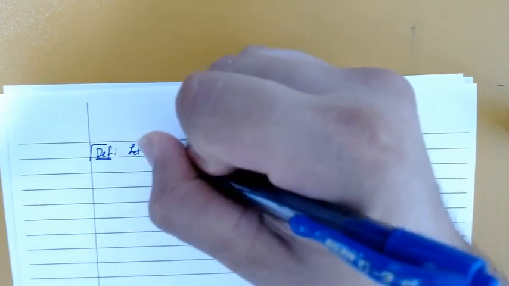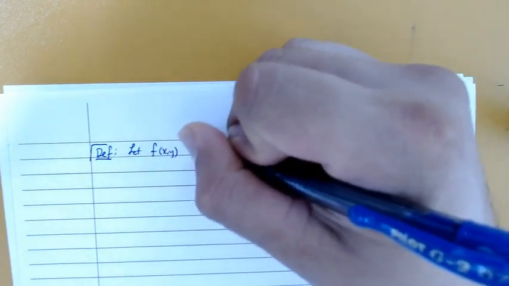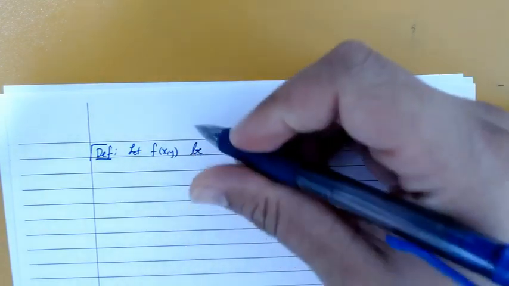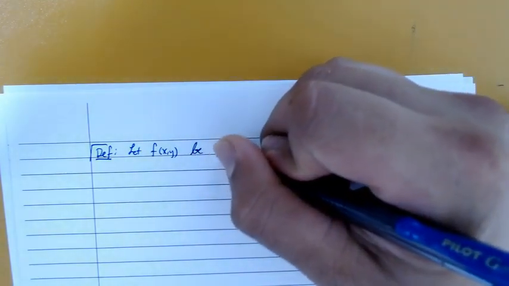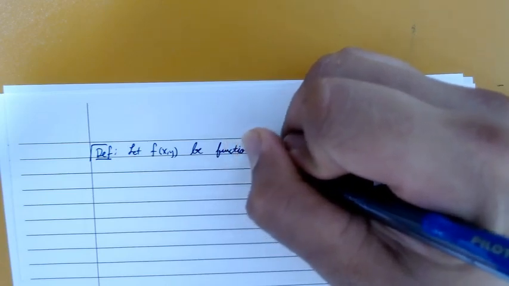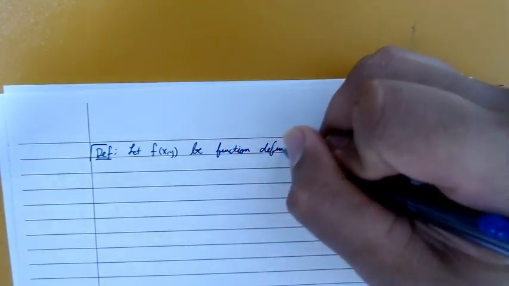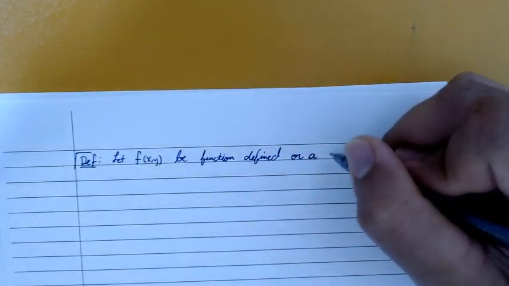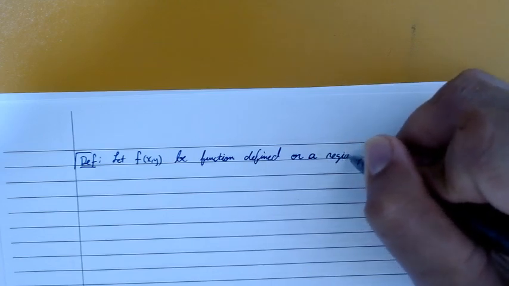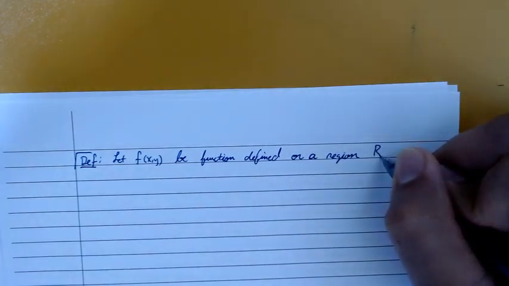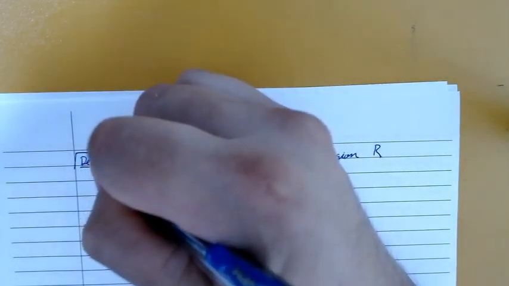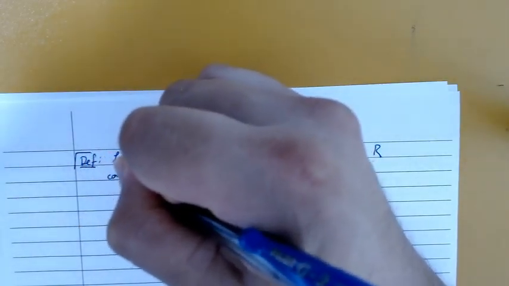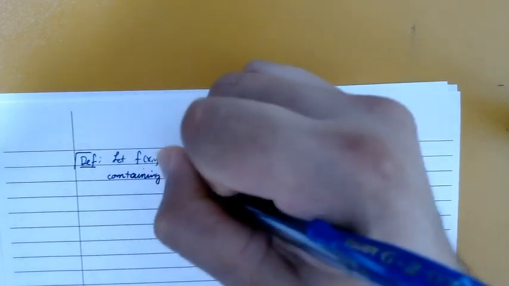Let f of x comma y be a function defined on a region R which contains some point, which we'll call x naught comma y naught.